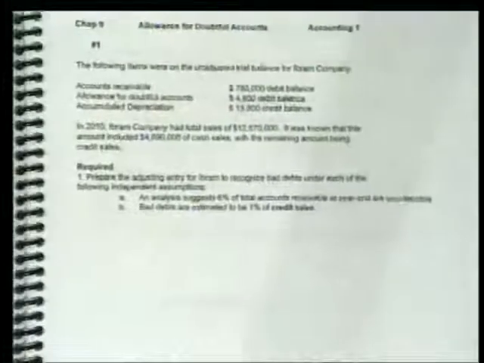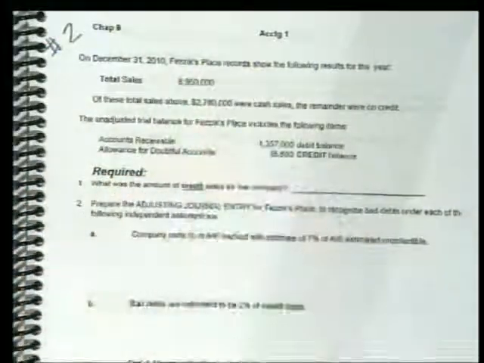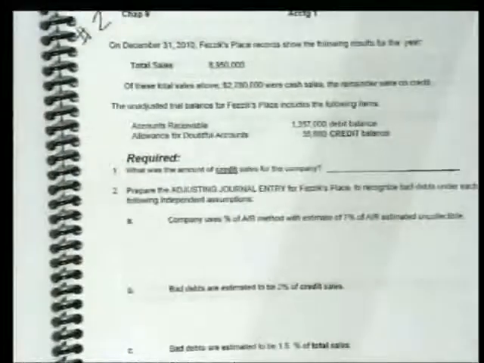There's no page numbers. And then turn the page, and I also want you to do Chapter 9, Number 2, Fezzik's Place. And I want you to do this whole page. Okay? So just do those next 2 pages in the blue book.